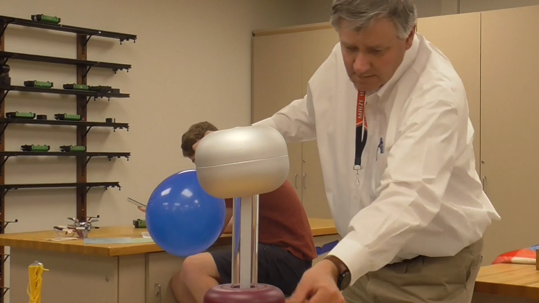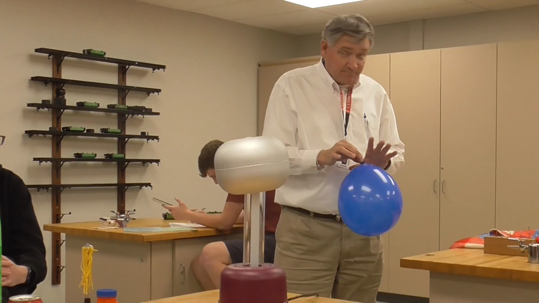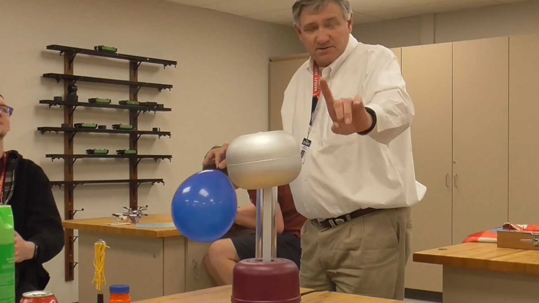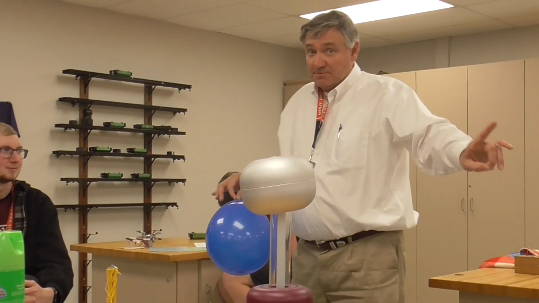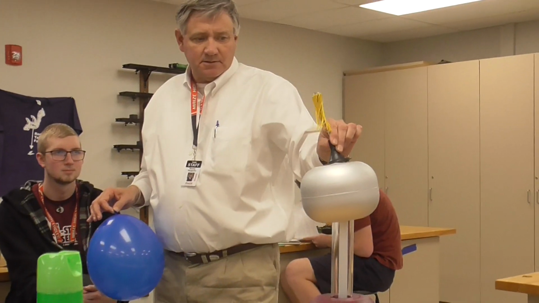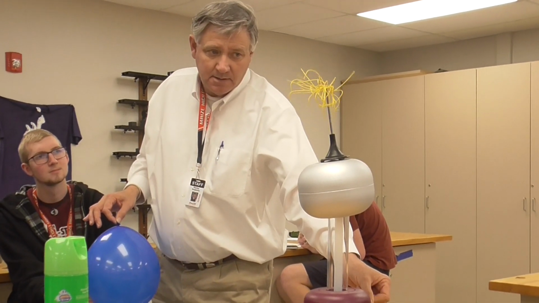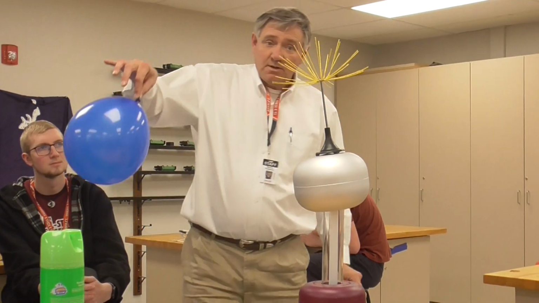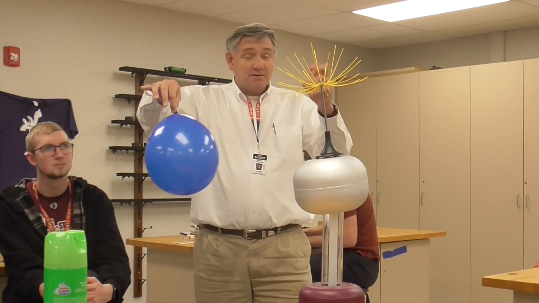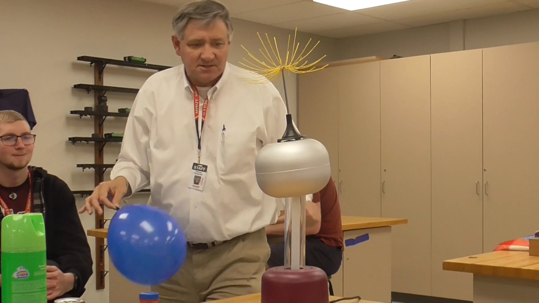It's attracted. Okay, now, if you assume that the balloon is negatively charged, what has to be the charge on the Van de Graaff generator? Positive. That has to be positive charge. And that matches the observation that when I brought that balloon near it, these are attracted, not because the balloon is neutral, but because they have opposite charges.